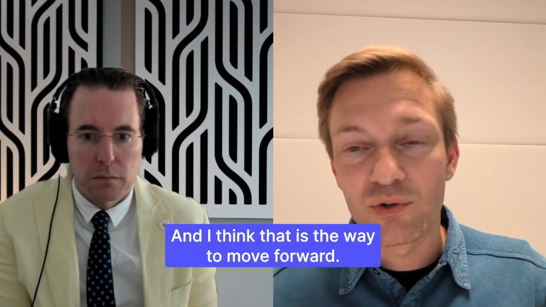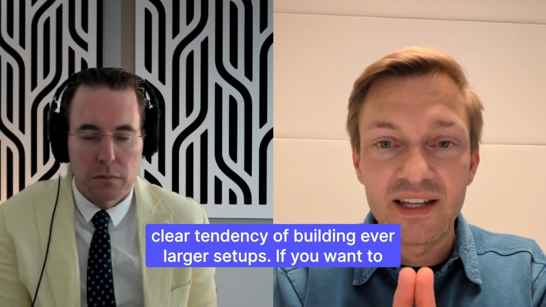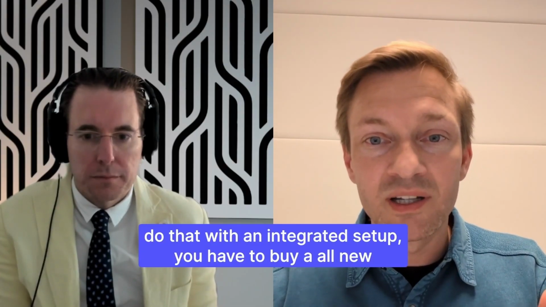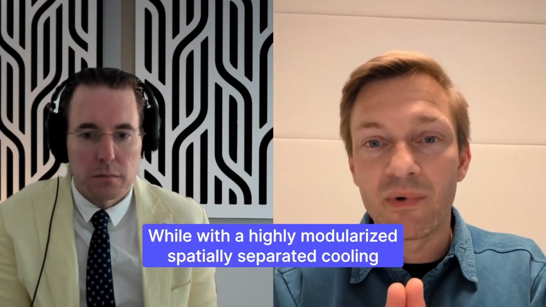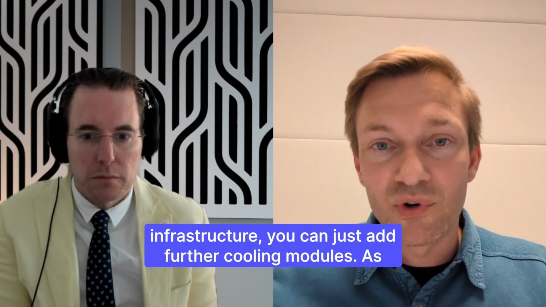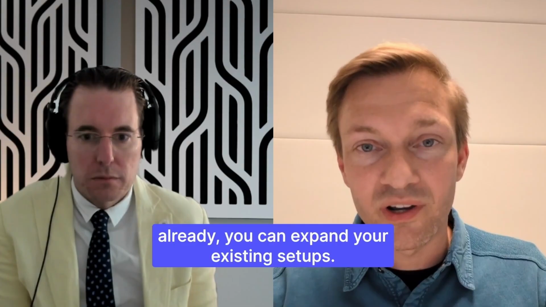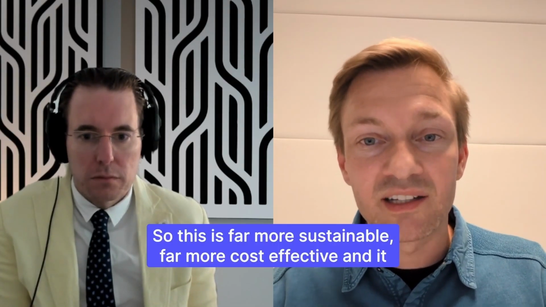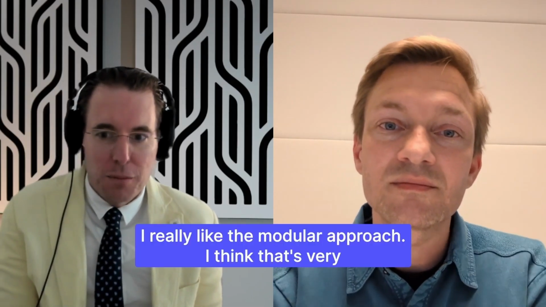And I think that is the way to move forward, also because it is far more future-proof. Just think of this clear tendency of building ever larger setups. If you want to do that with an integrated setup, you have to buy an all-new fridge every time and start all over again, while with a highly modularized, spatially separated cooling infrastructure, you can just add further cooling modules. As you don't throw away what you have already, you can expand your existing setups. So this is far more sustainable, far more cost effective, and it can grow along the roadmaps of the chip manufacturers.